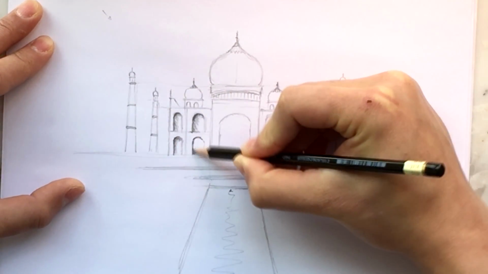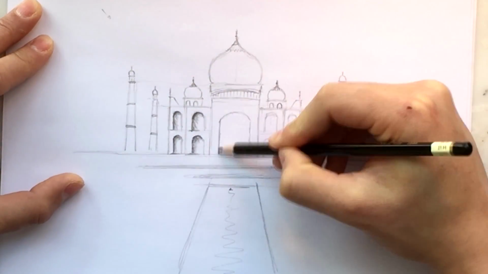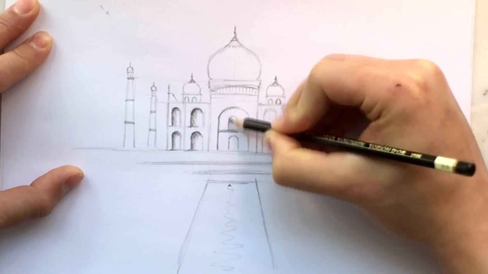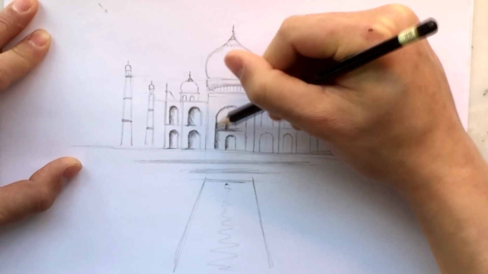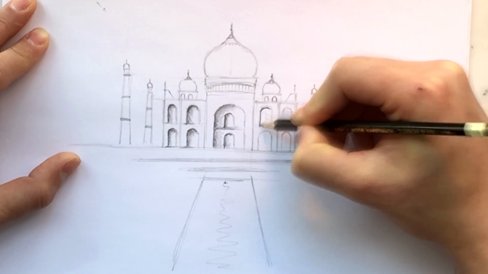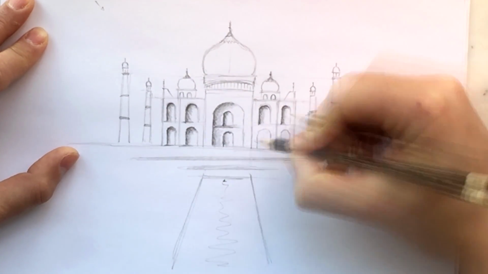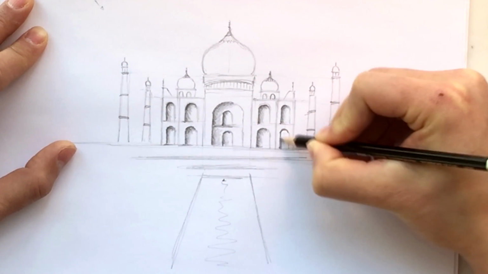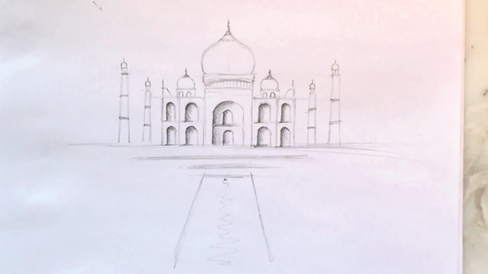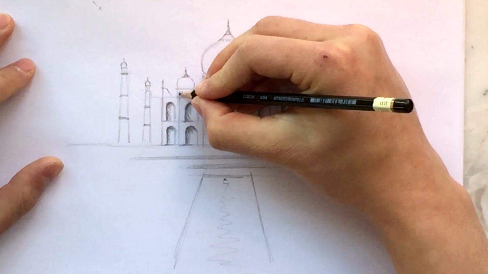You see on the left top side, same for the center one, and on the right side. And also don't forget the two little arches on each kiosk.